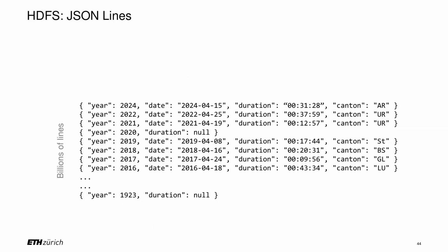Or, surprise, surprise, I can have JSON. So I could have billions or trillions of JSON documents, each on their own line. Not necessarily valid, right? I don't even need a schema or anything for that. In that case, who feels like here you can have a schema, right? Who could build a schema for that? That's easy, right? Year integer, date, optional. Duration is a time duration, and the content is a string. All right, so it could be JSON lines.